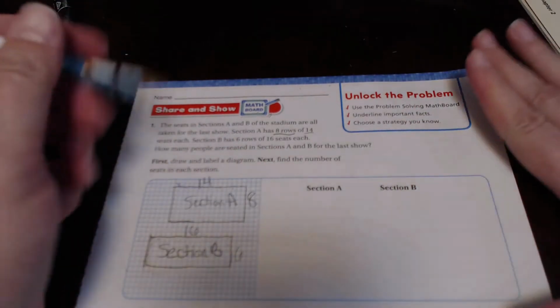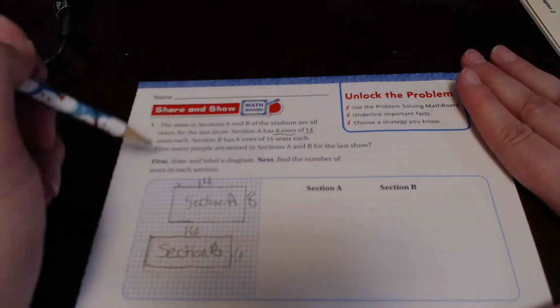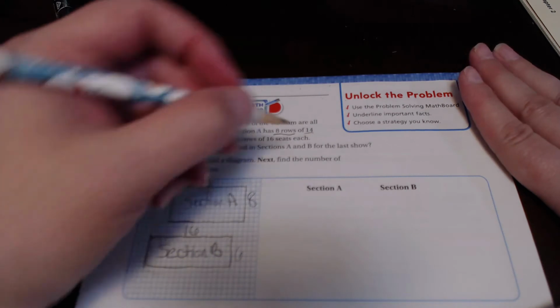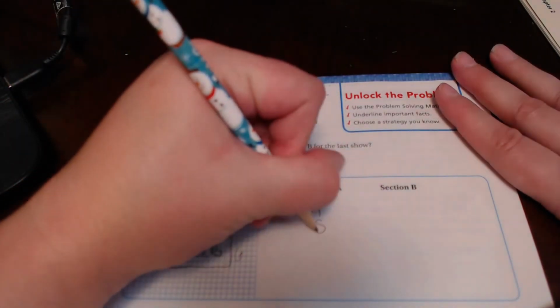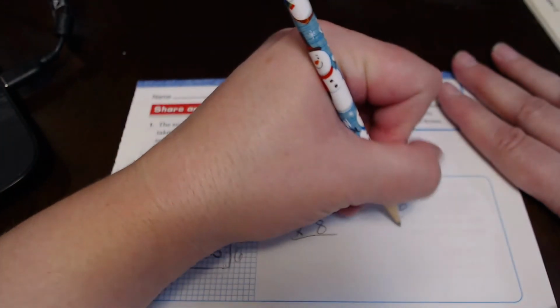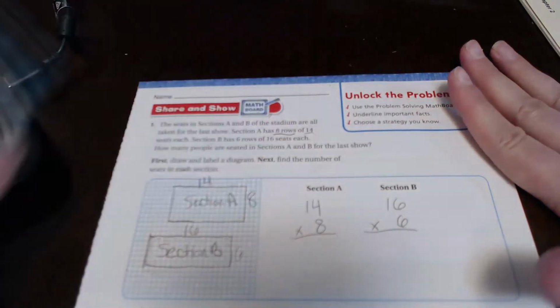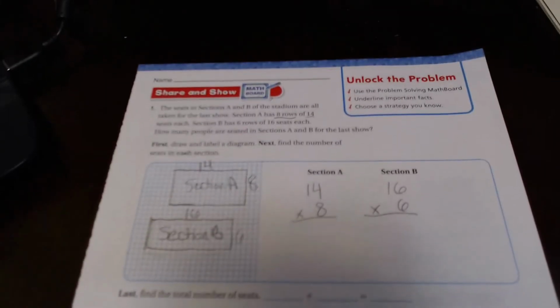Now, it says first draw and label a diagram. Next, find the number of seats in each section. So in each section, we had 14 times 8, and we had 16 times 6. Once again, I don't care how you get your answer for the multiplication, as long as you are doing it yourself.